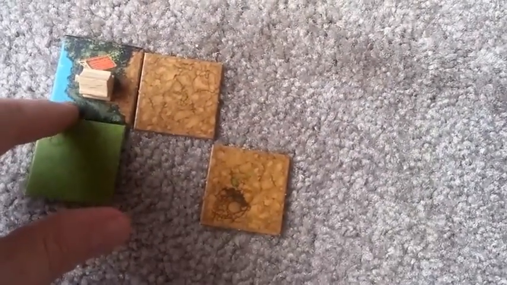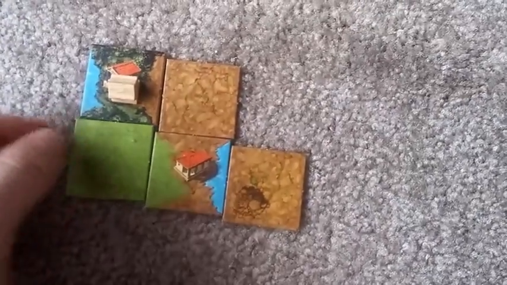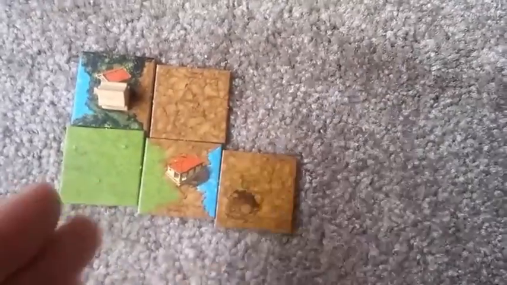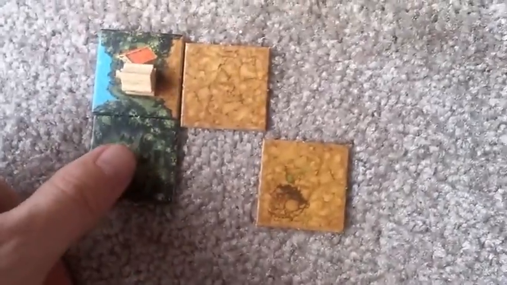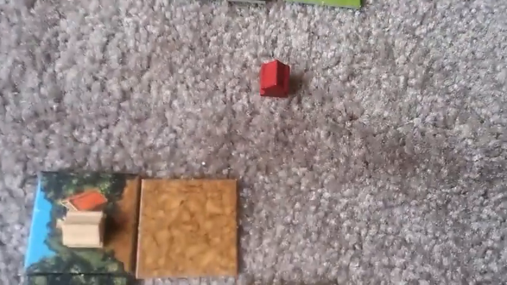Now he couldn't place this tile here because they don't match. But had this tile been here, he could have then placed this tile here, because even though these don't match, it matches here. Whenever you place a tile, one side has to match. That's it, just one side. So he chooses to place the forest there, and now it's going to go to the red player's turn. And you're going to replenish the stack.